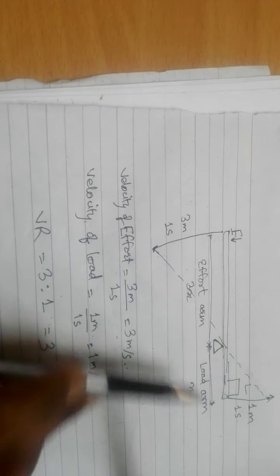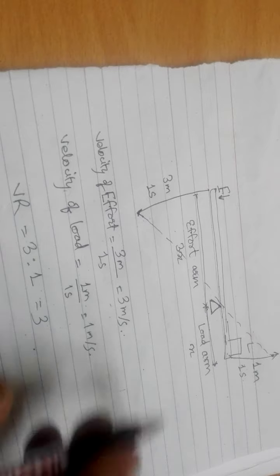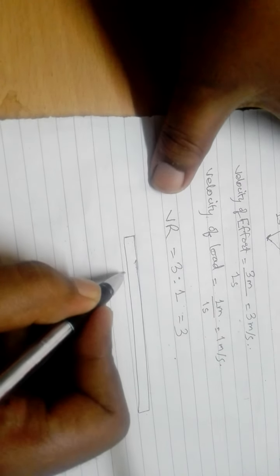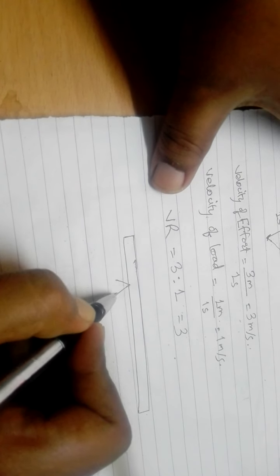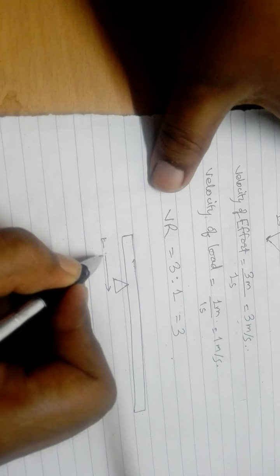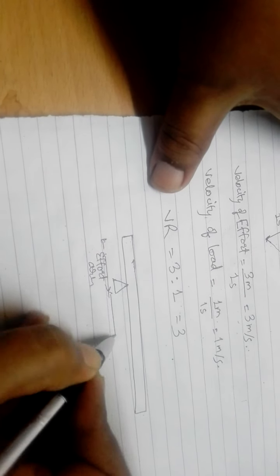What about the opposite? The opposite is also true. Suppose this is a machine, and in this case the fulcrum is here, and the effort arm is shorter than the load arm.